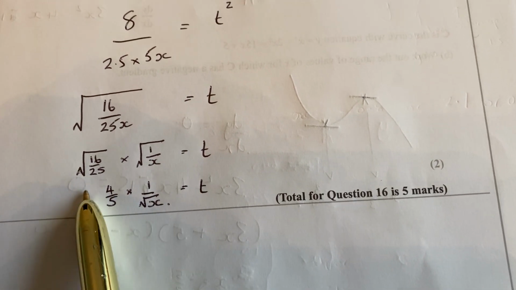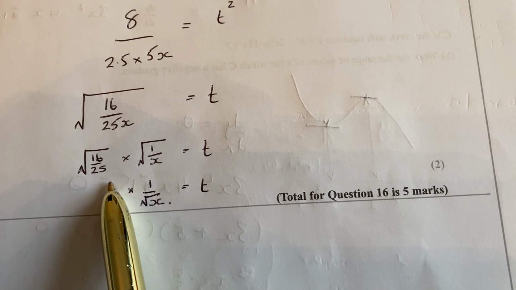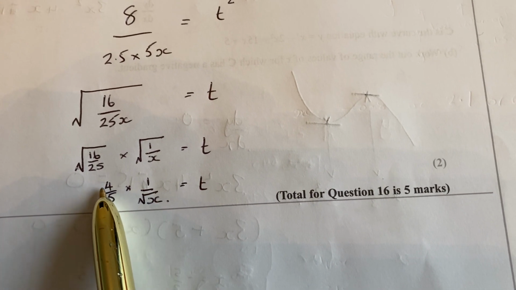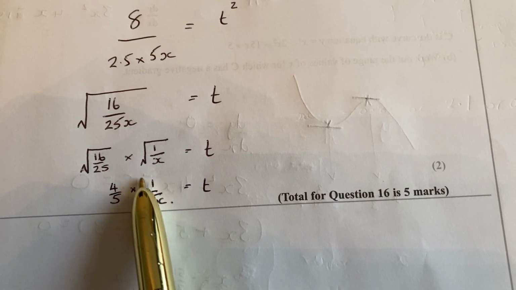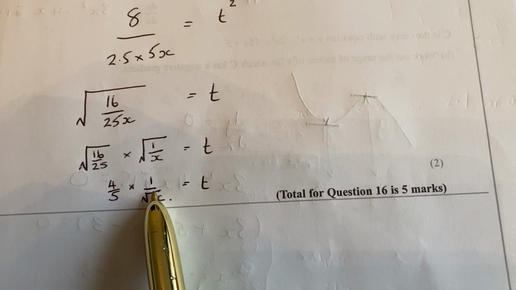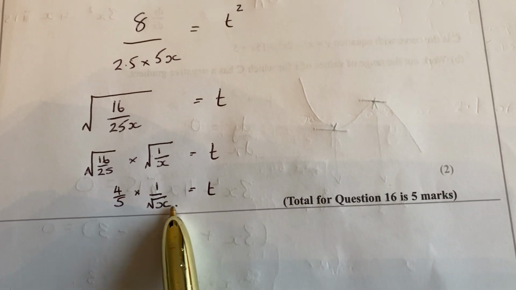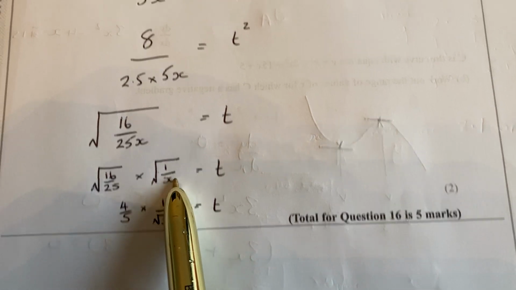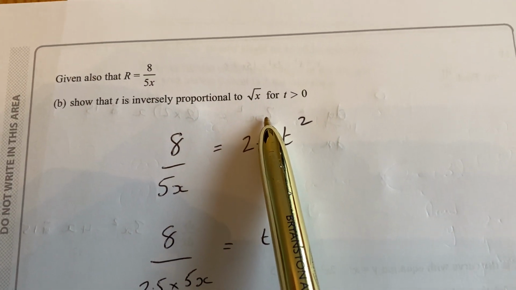And here we have something that looks like it is inversely proportional. A number, 4 over 5, times by 1 over the square root. This is where the inverse bit comes in. It's 1 over. So this is showing and proving that t is inversely proportional to the square root of x. T is inversely proportional to the square root of x.